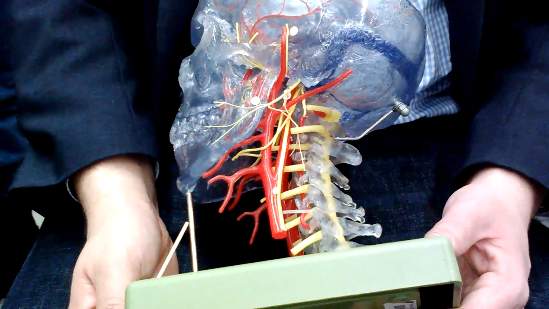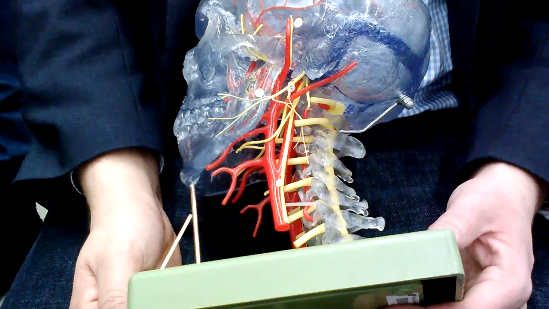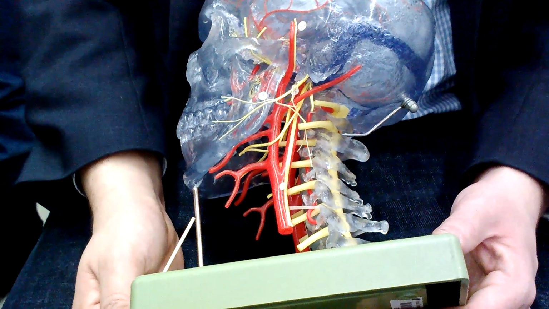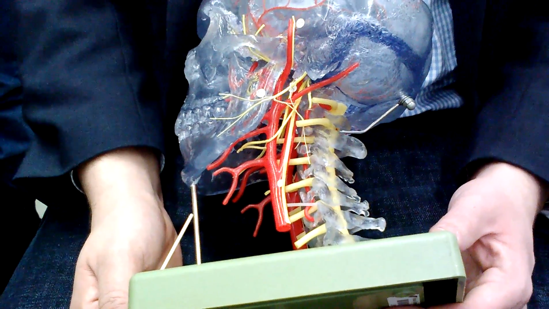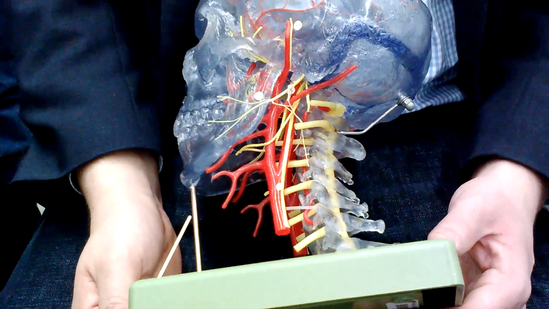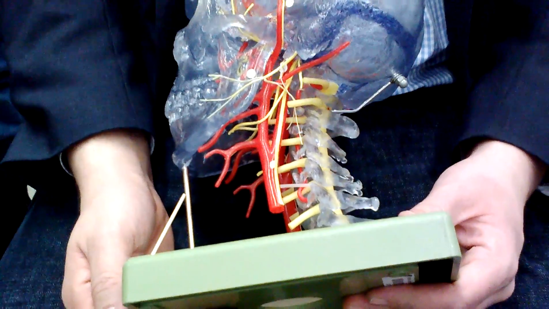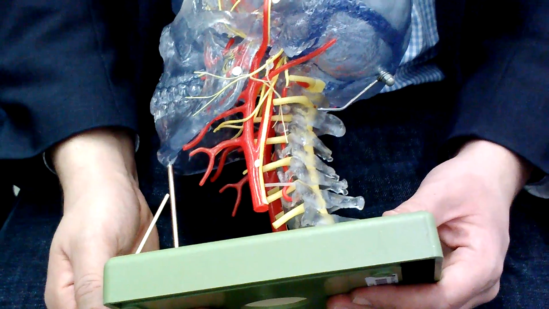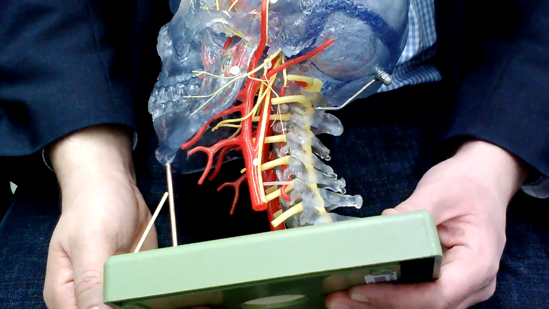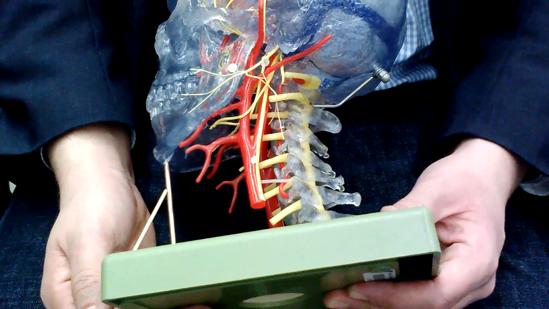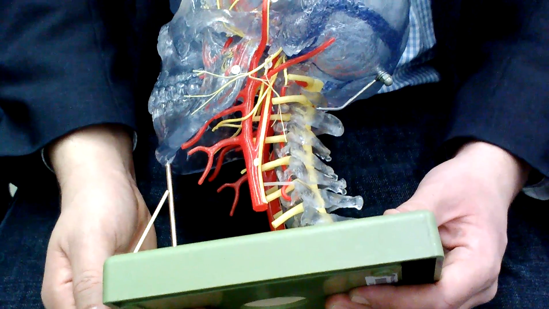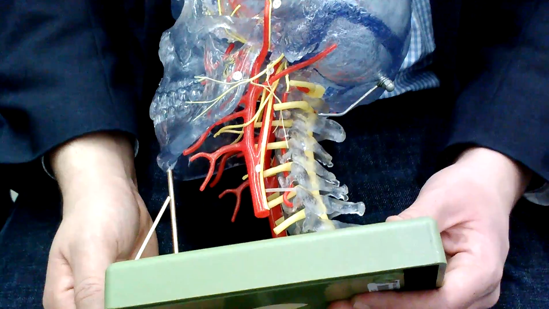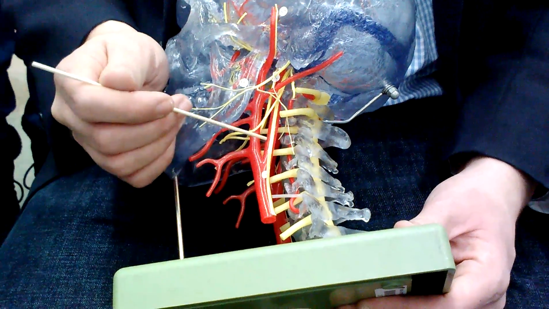What is the hole that the internal carotid artery passes through? The carotid canal. The carotid canal is what it passes through, okay? Now, you have to know that for your lab exam. Okay, we've gone over the carotid canal before in an earlier part of the semester, so you have to know it, and that's why you had to know it.